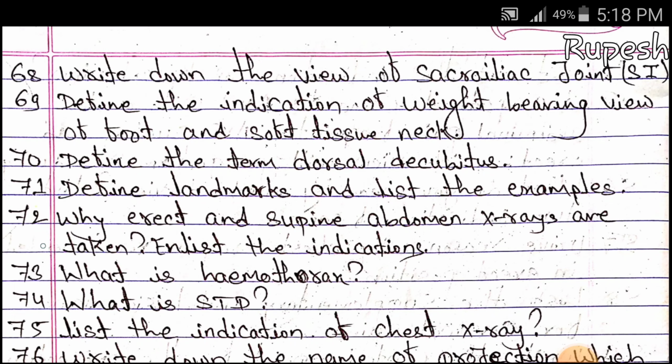Question number 72. Why are erect and supine abdomen X-rays taken? List the indication. Question number 73. What is hemothorax?